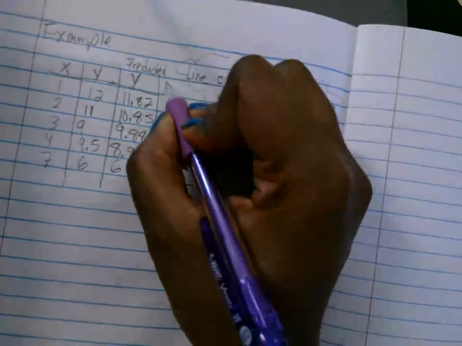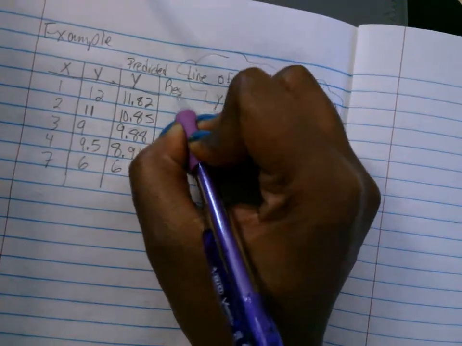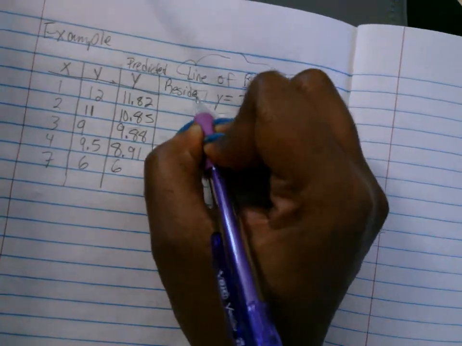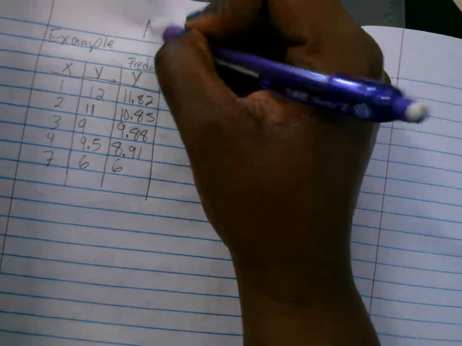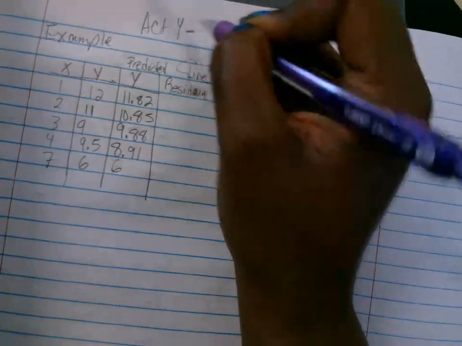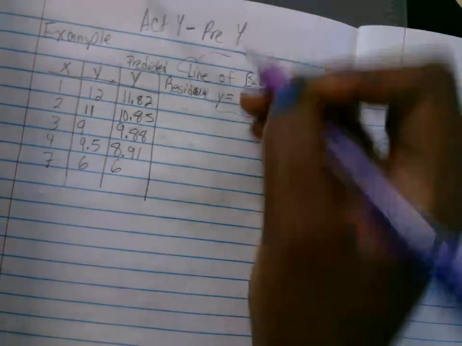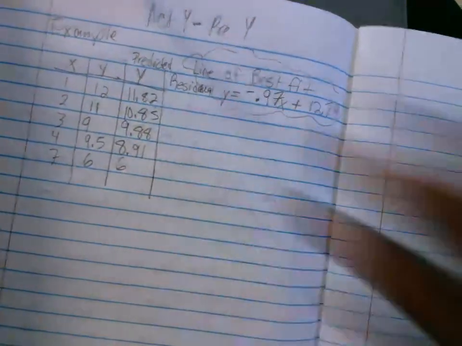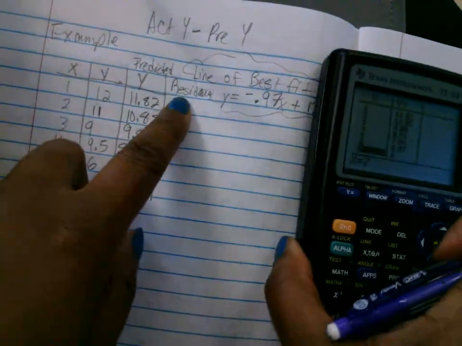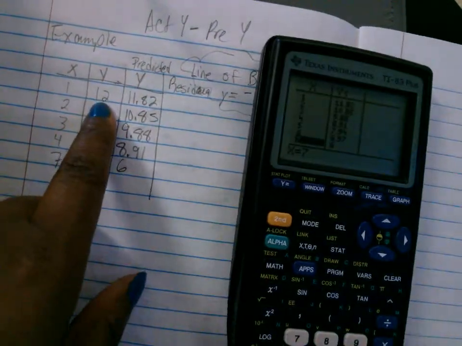All right. So now let's find the residual. What is the formula for residual? Actual Y minus what? Predicted Y. Okay, so we're subtracting these. So let's do that, please, to find your residual.